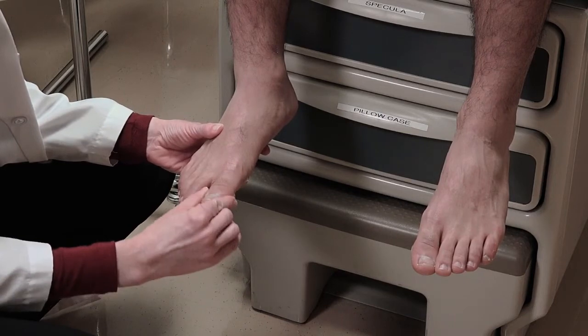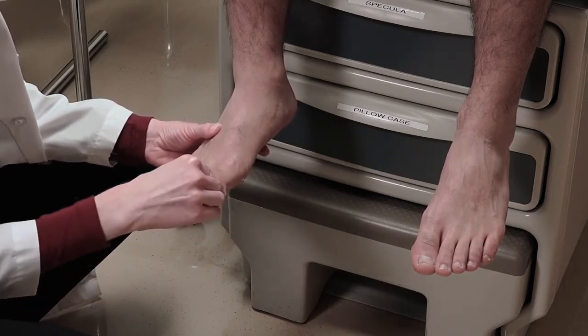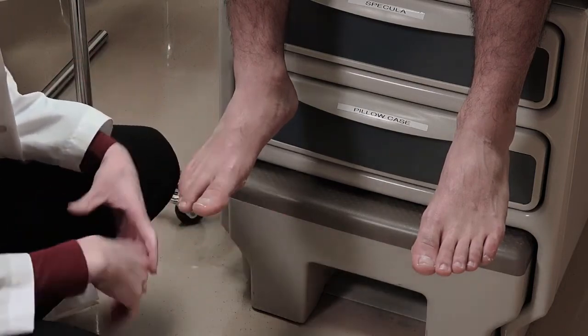Down. Up. Up. And then you do the same thing on the other side.